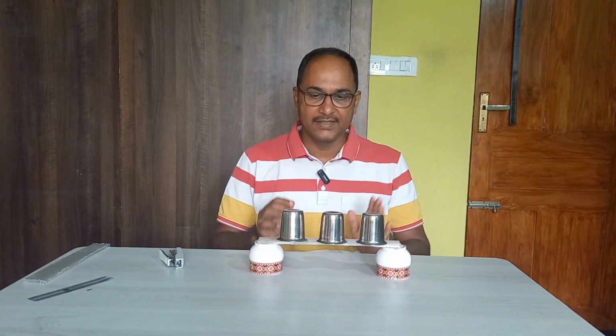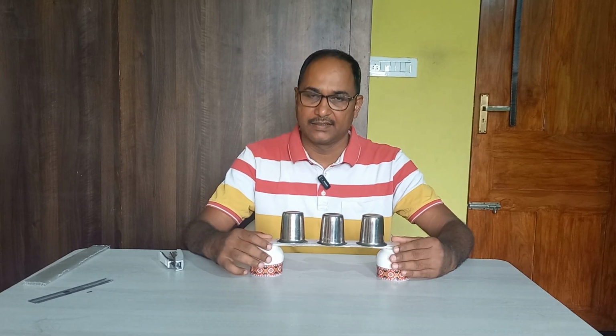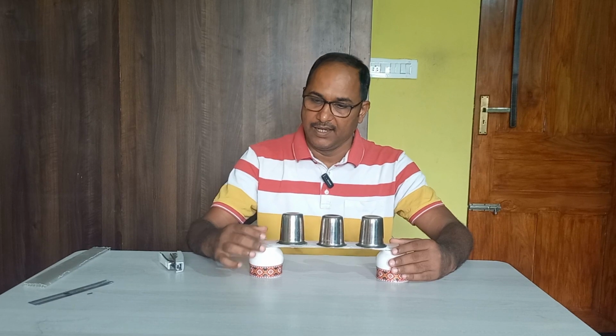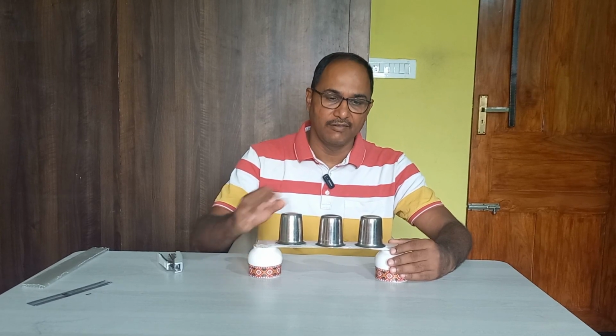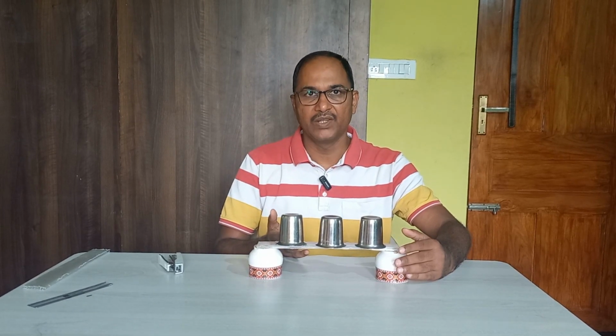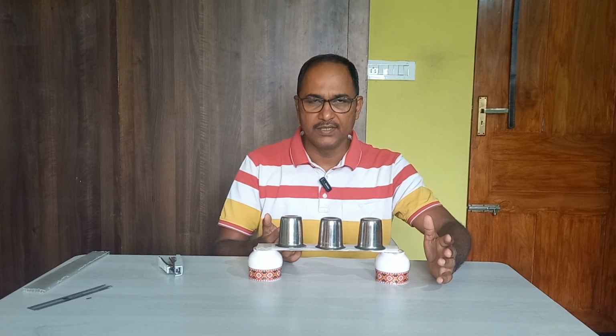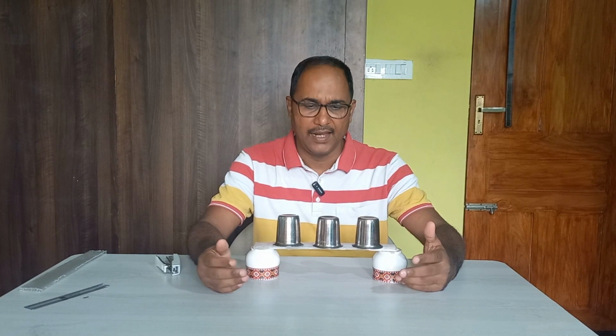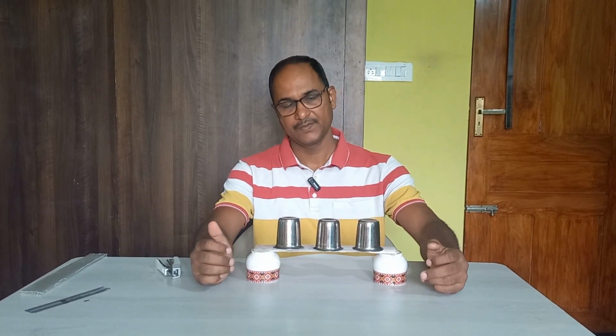Okay, you can see that this plank is firmly placed on these two supports, and this is able to carry the weight of these three steel glasses without any problem. So this is the best design that the management sees, and they approve this design.